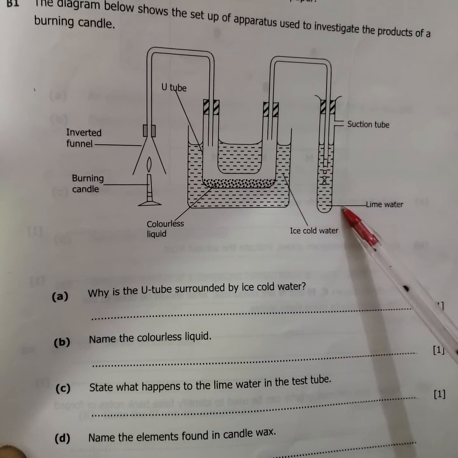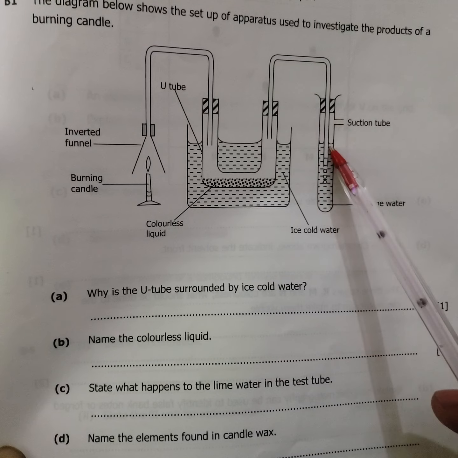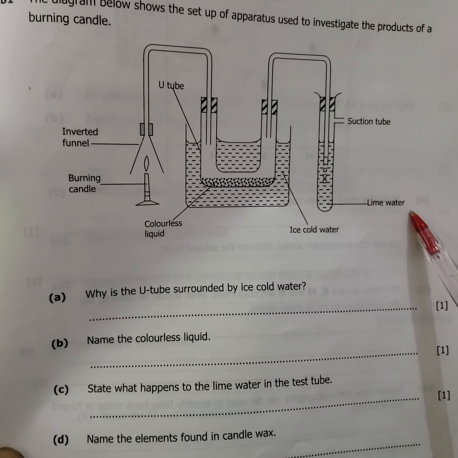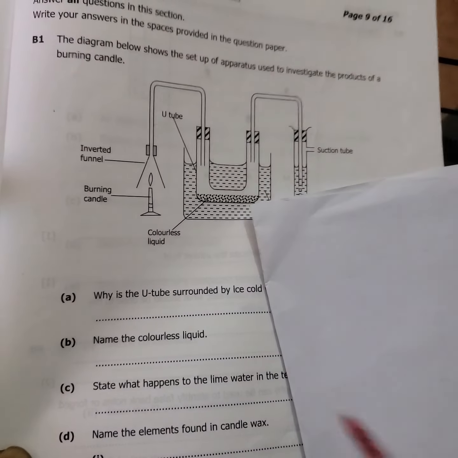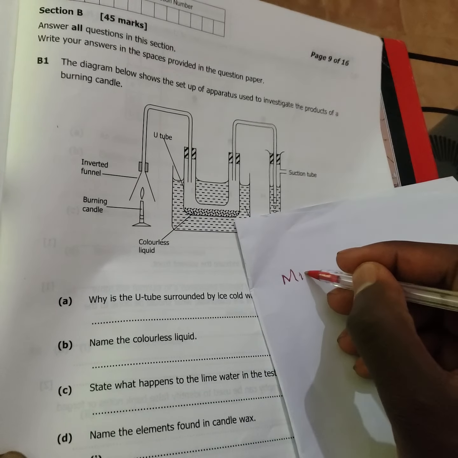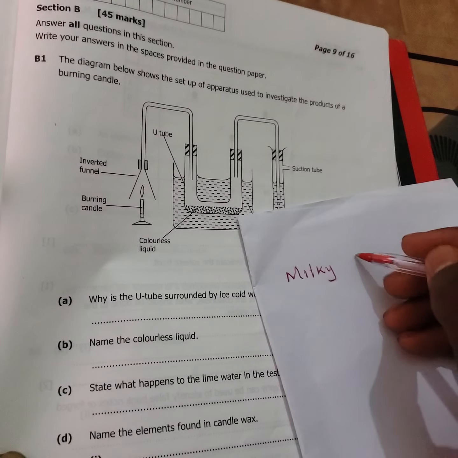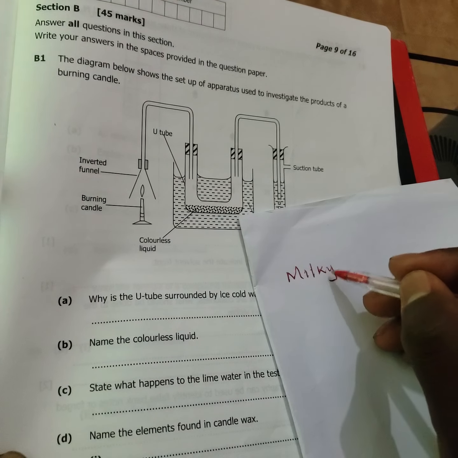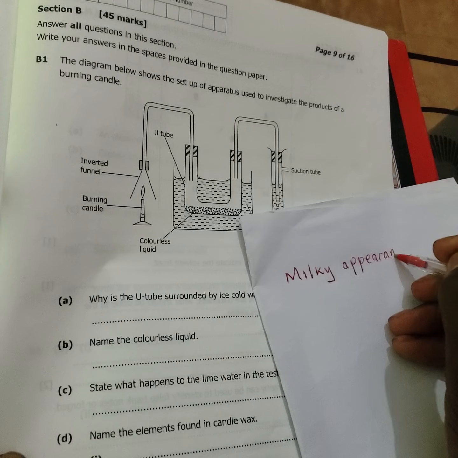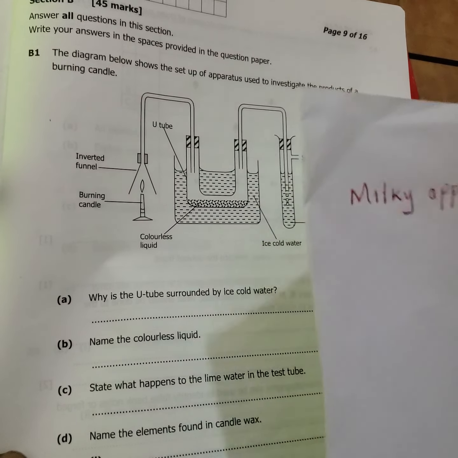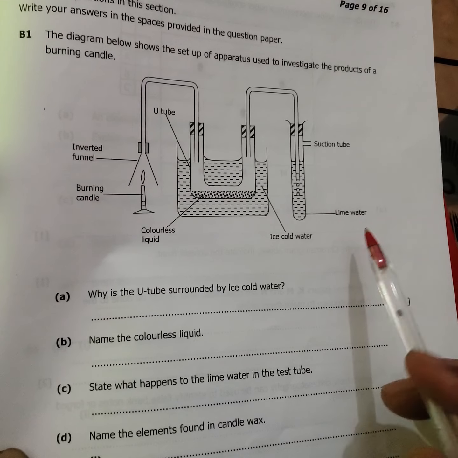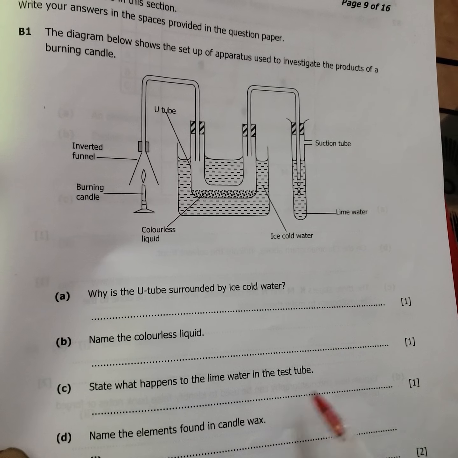When carbon dioxide is bubbled inside, the lime water will turn a milky appearance. Those who might need the spelling, milky is M-I-L-K-Y. Milky appearance. So the lime water turns into a milky appearance.